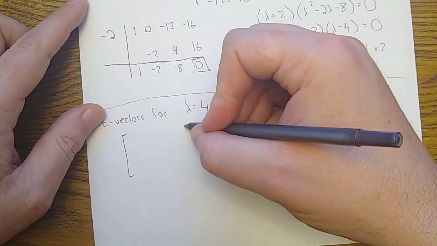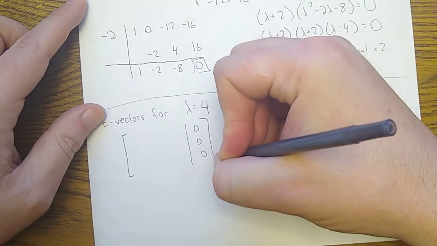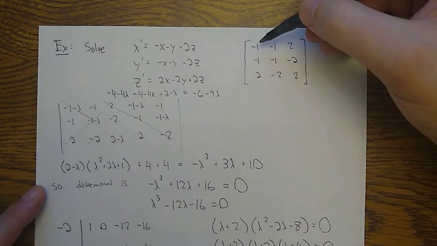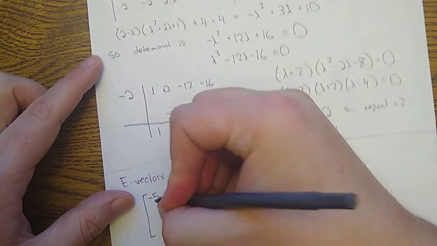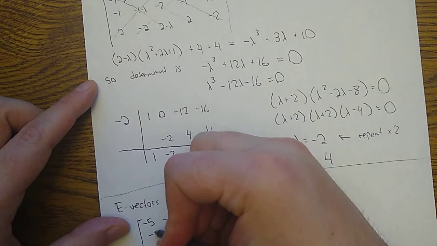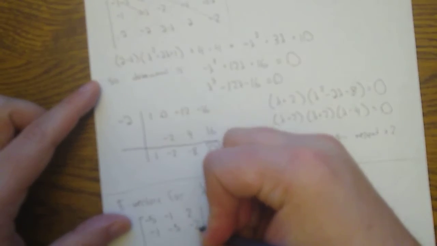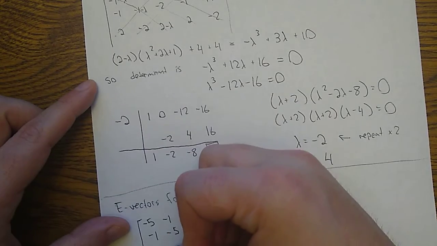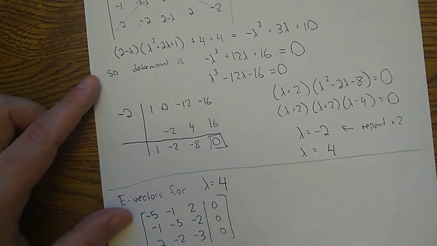I'm going to set up an equation with 0 on the right, and what's on the left is this matrix, but I subtract lambda down the diagonal. So -5, -1, 2, -1, -5, -2, 2, -2, -3.